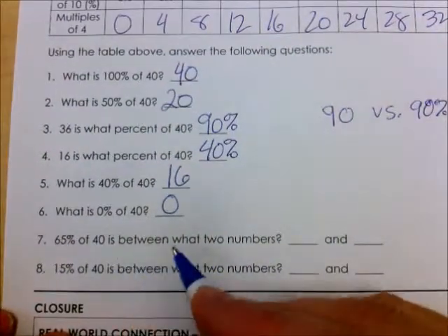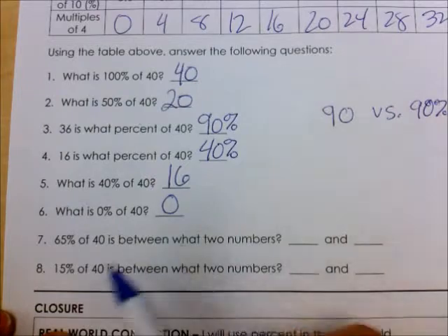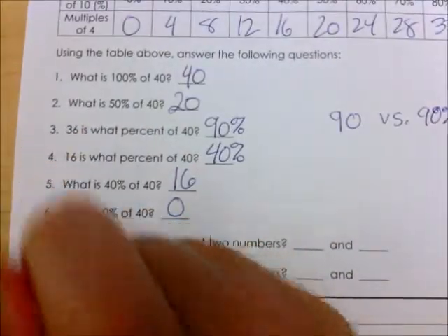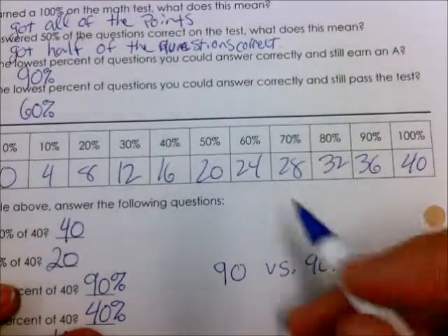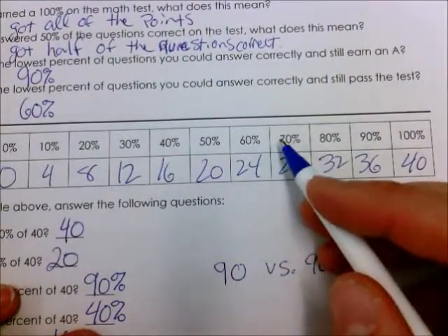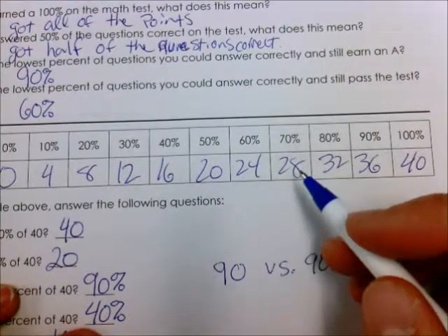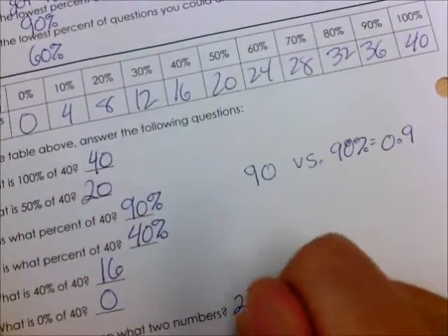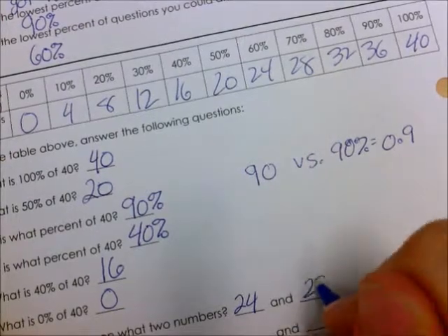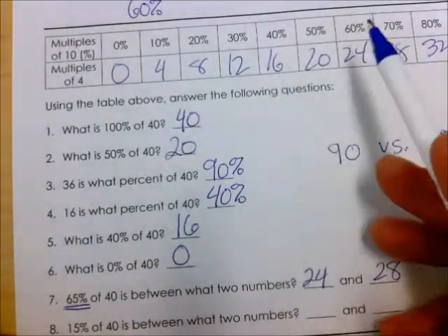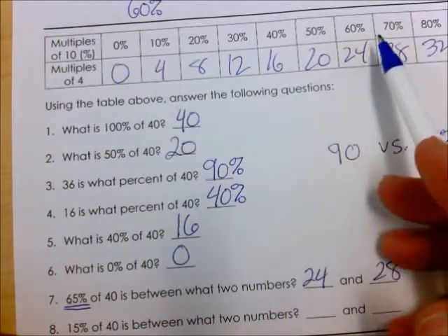65% of 40 is in between what two numbers? Well, for this, I need to figure out what 65% is in between as percents. 65 is going to be in between 60% and 70%. So the numbers that it's in between are 24 and 28. We can actually figure it out, because 65% is exactly halfway between 60 and 70.